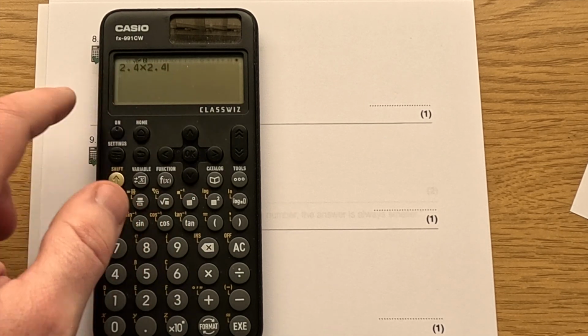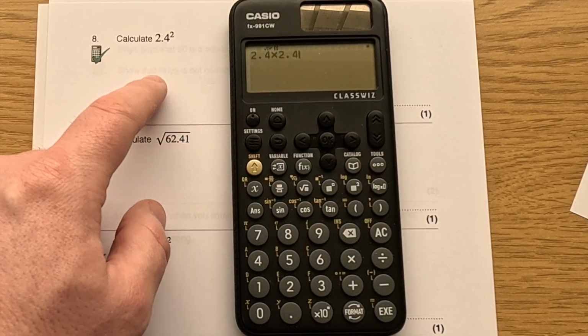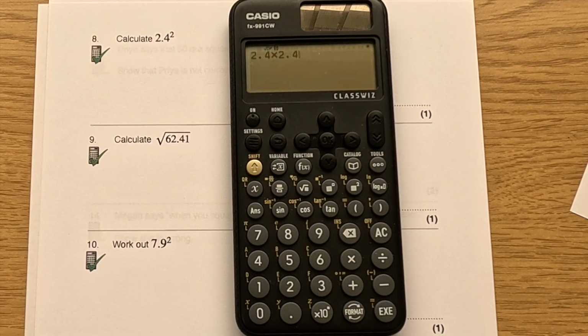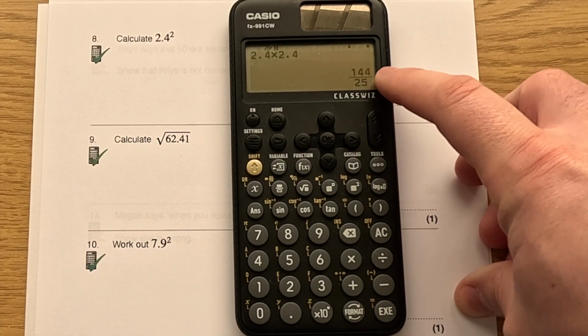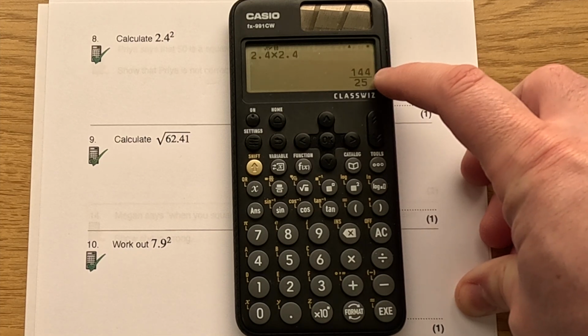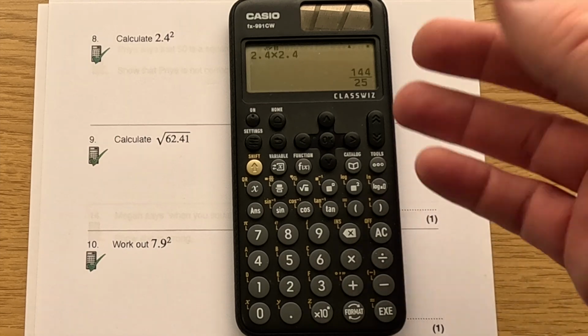So we could actually type it in as a multiplication, 2.4 multiplied by 2.4, because it's 2.4 squared, so we're just doing 2.4 multiplied by itself. And if we press equals, mine is coming up as a fraction, 144 over 25, so depending on the model of calculator you have, it may come up as a decimal number, or it may come up as a fraction.